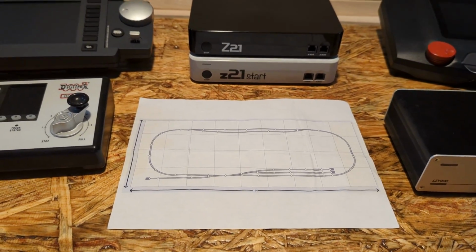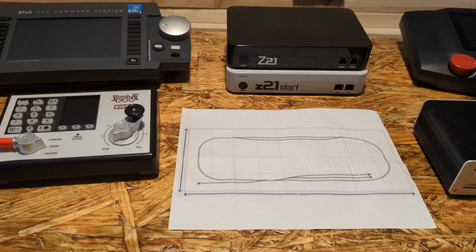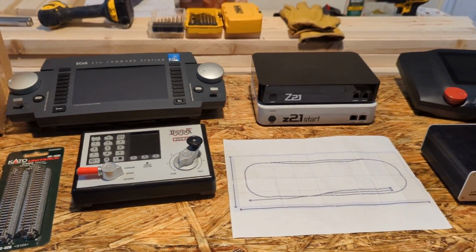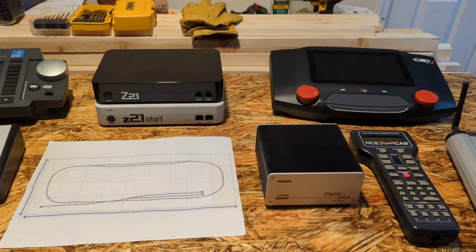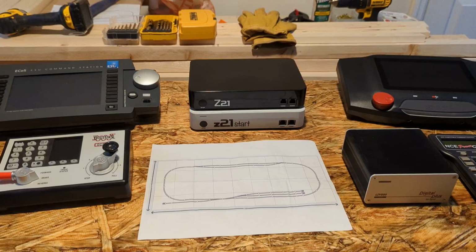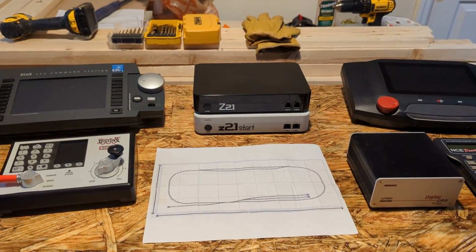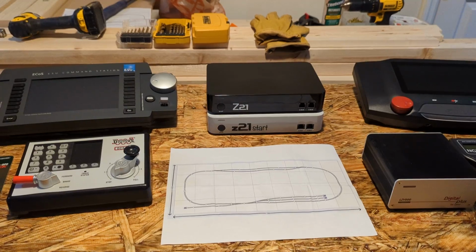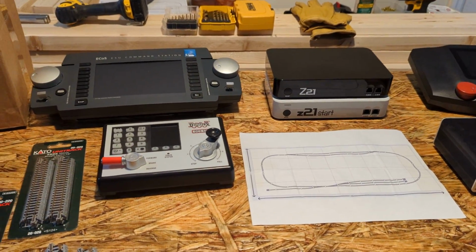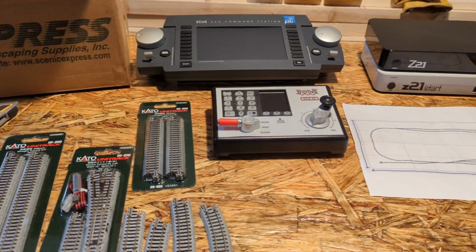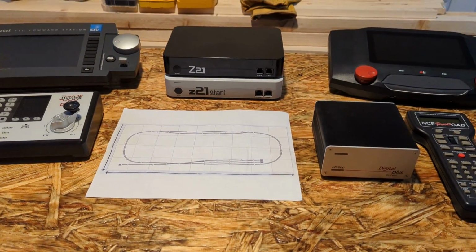So I'll try step by step to do the same as what he's doing, and will add some of my thoughts to the process. You don't need to be a programmer. The new software, including iTrain, which will be my main software, is all interactive and just requires some knowledge and practice. So let's get started.